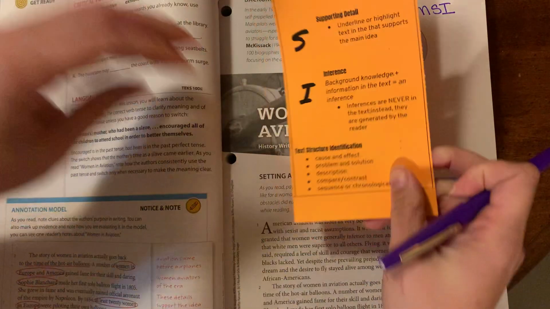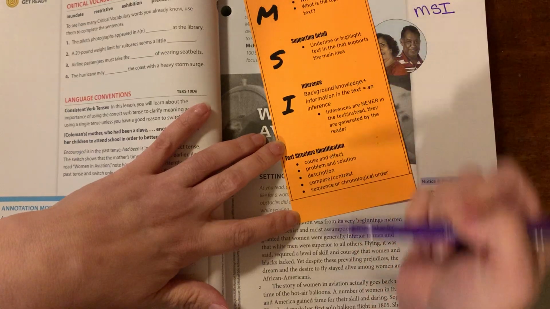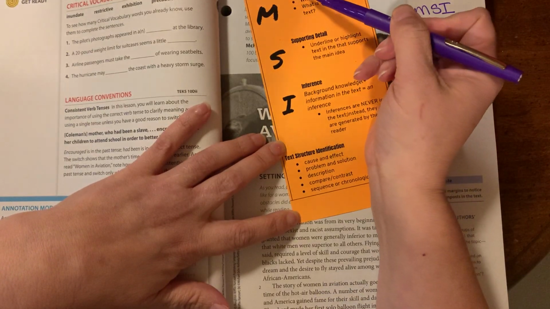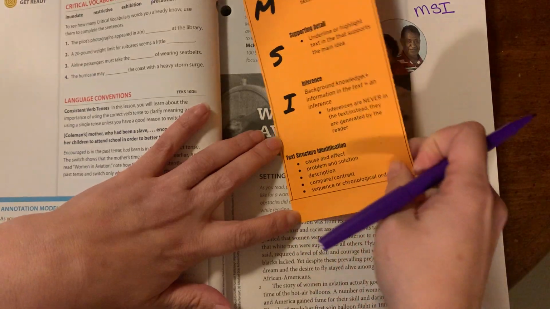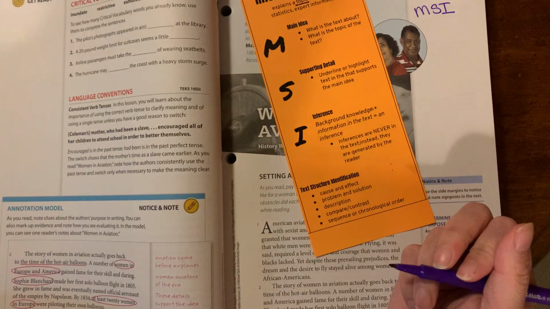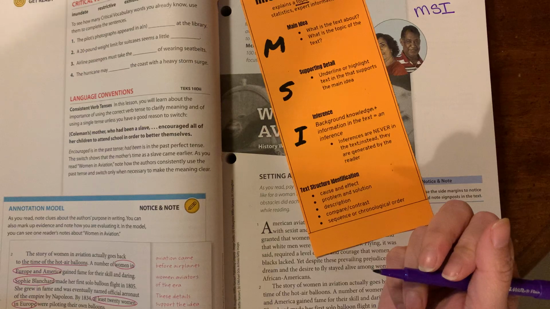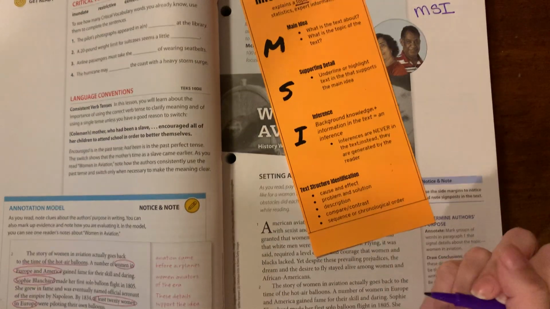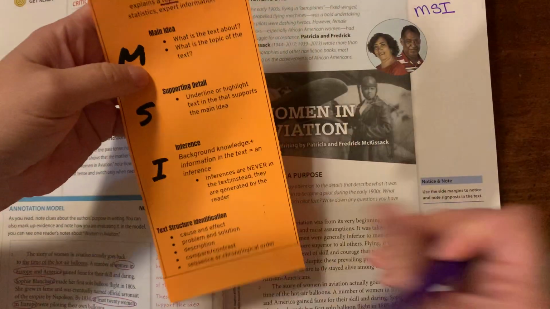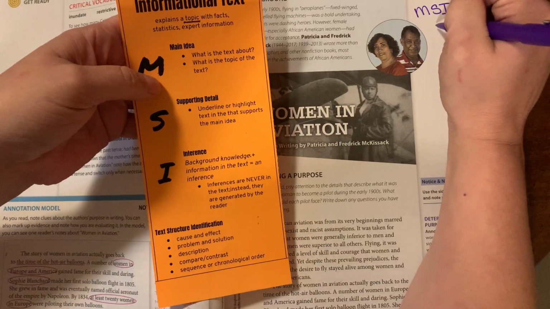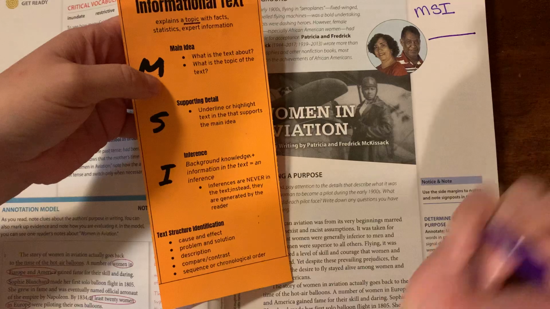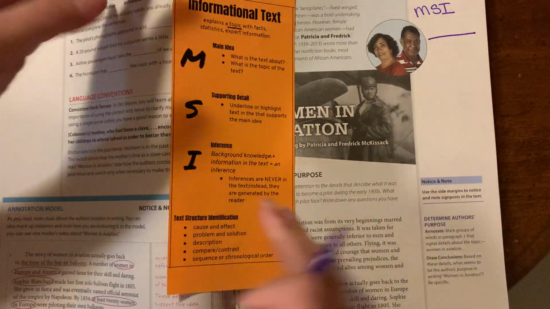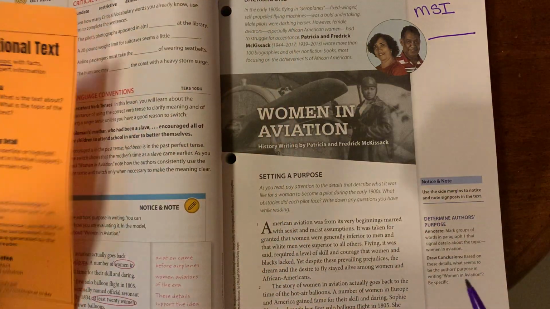The only other thing that we do with informational text passages is text structure identification. Yesterday you watched a video about the 5 different types of text structure. So you're going to have MSI, and then underneath it, in this blank, you will write for me what type of text structure we are looking at, okay?